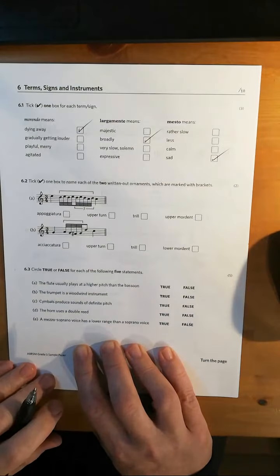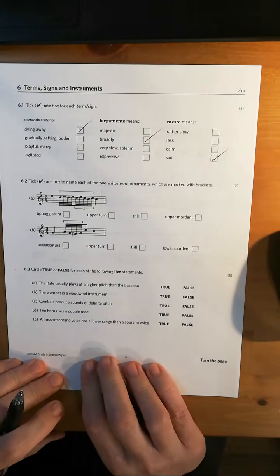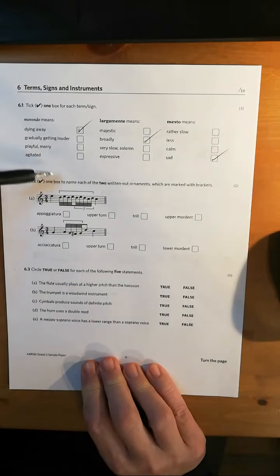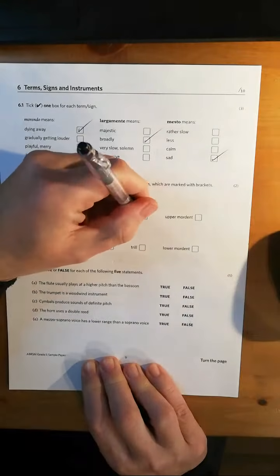Okay. I mean, you could all be sitting there with Google open. Who knows? Right. 6.2. Tick one box to name each of the two written out ornaments which are marked with brackets. Okay, so this first one here, is it an appoggiatura, an upper turn, a trill, or an upper mordent? It's a trill, correct. Oops, I just turned my pen off.